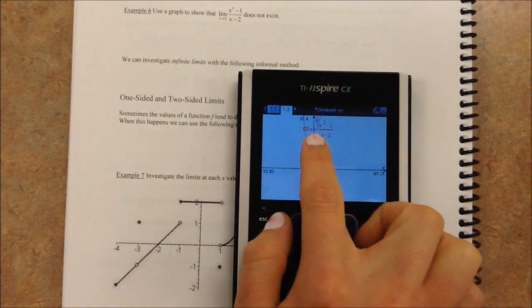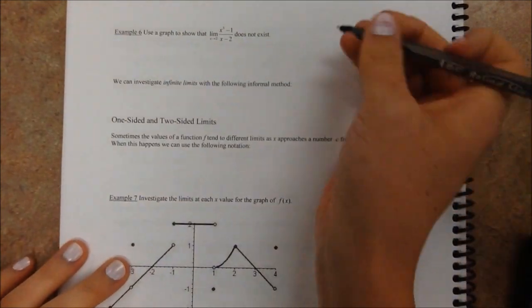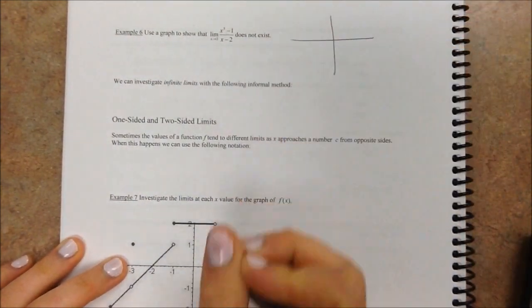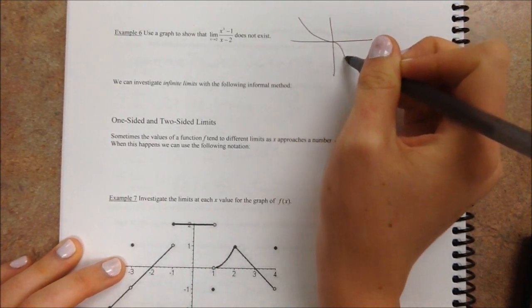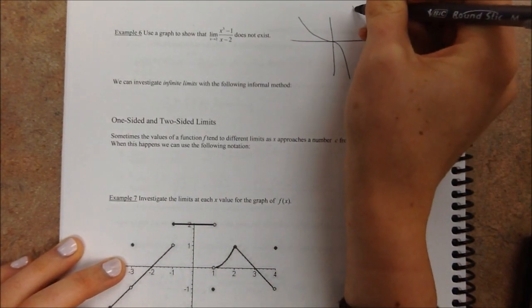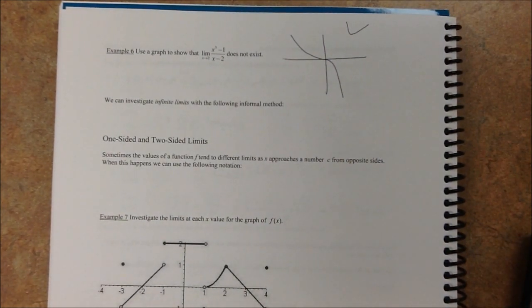You've got this little piece right there. So we're just going to do a really quick general sketch. So you've got this piece that comes down like this and then goes like that. And then way up here we've got this little piece like that. Okay, so just a really general sketch.